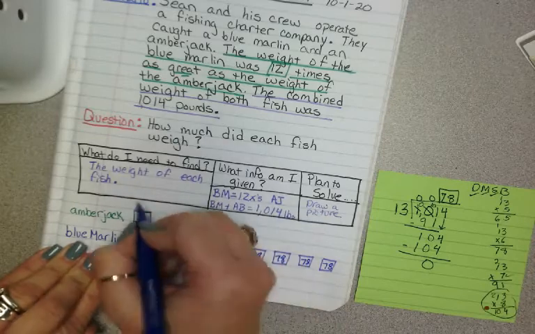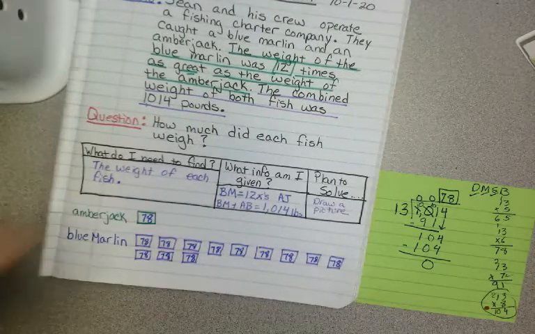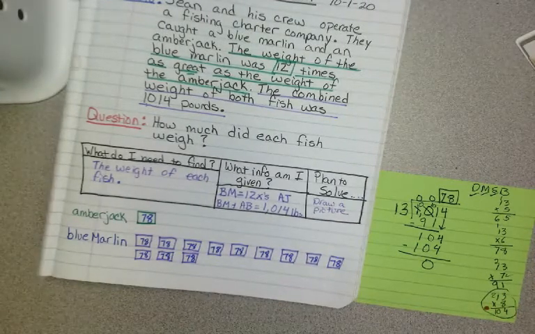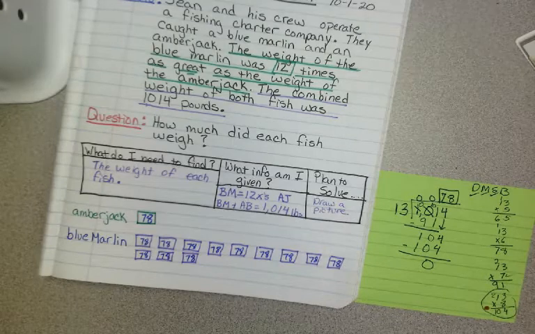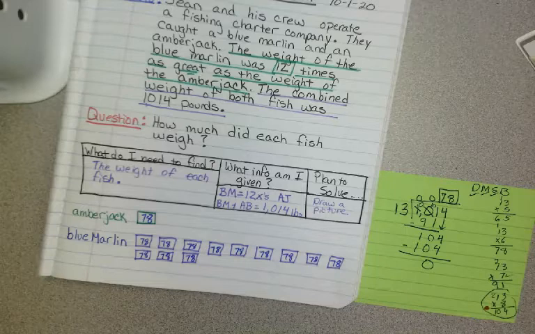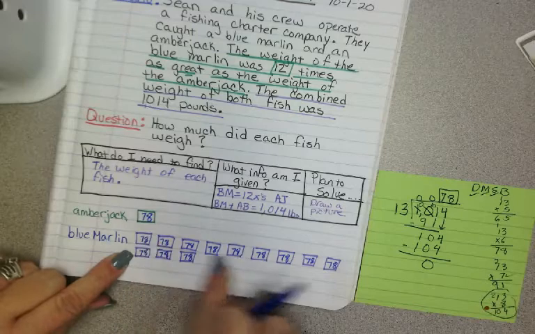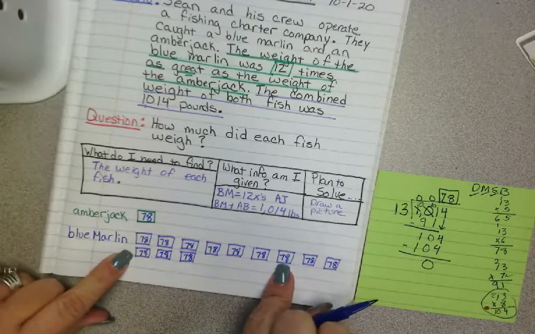And even the amberjack. So guess what? We've got an answer. We know that the amberjack for sure weighed 78 pounds. Now all we have to do is find out how much the blue marlin weighed. Well, that's easy for us to do because guess what? We already know how to multiply. So we have 78 times 12.